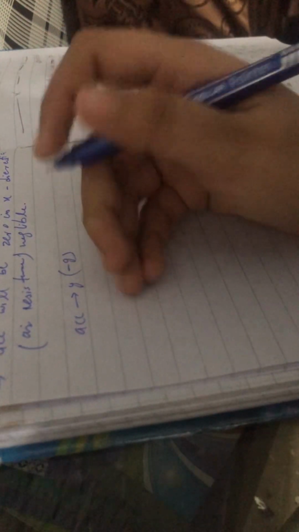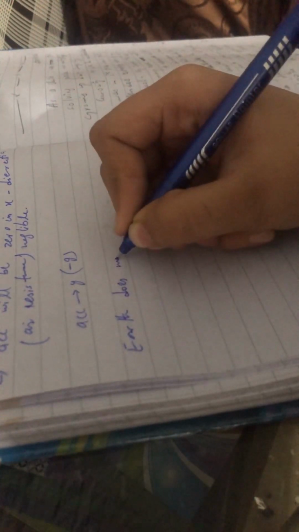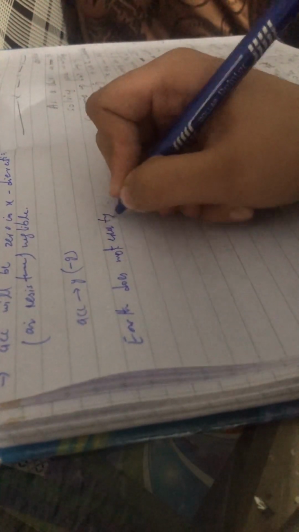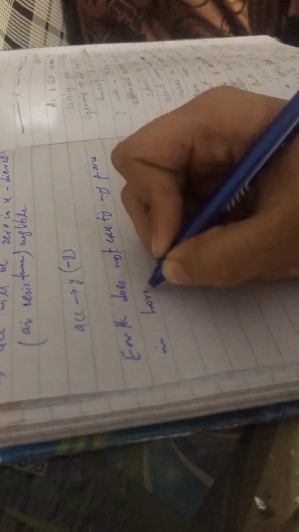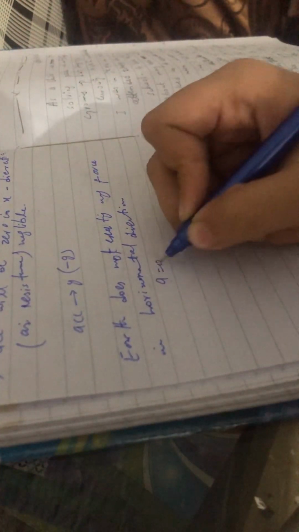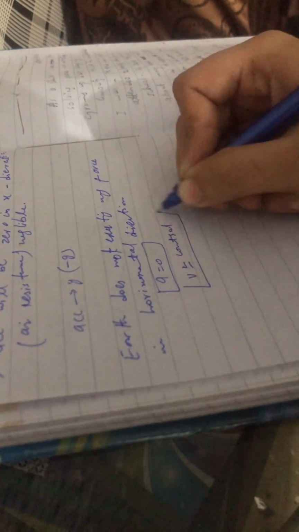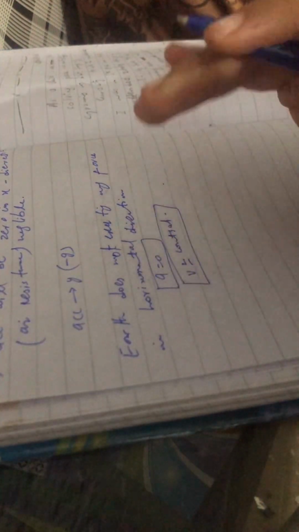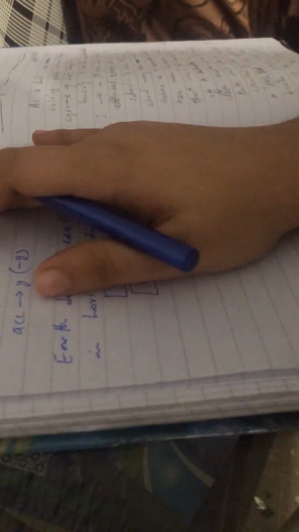So Earth is exerting force in the vertical direction, but it does not exert any force in the horizontal direction. So the acceleration will be 0 and the velocity will be constant, moving with uniform velocity. Earth does not exert any force in the horizontal direction, but it exerts a force in the y direction.